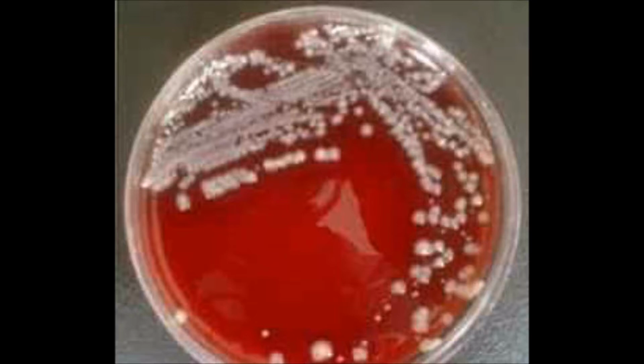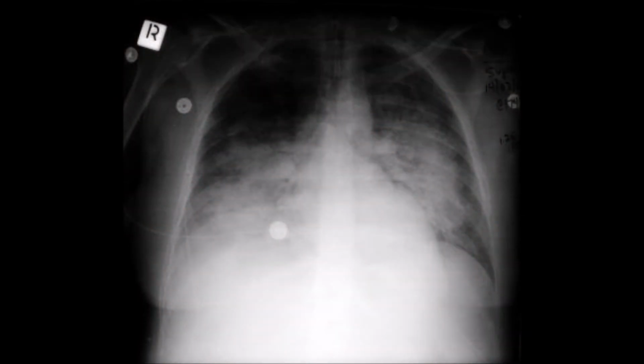Of course, there are also diagnostic findings. This will include chest and abdominal radiographs, or x-rays, and I've included one here for you all to look at.